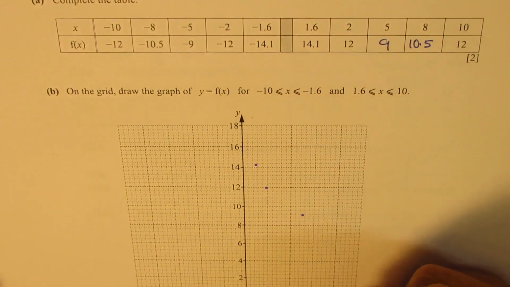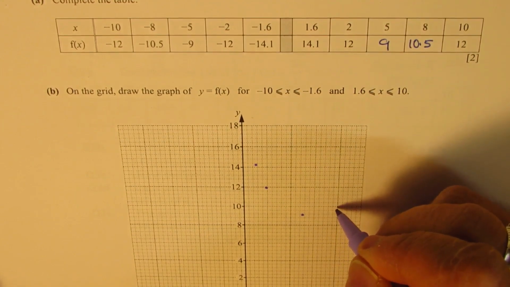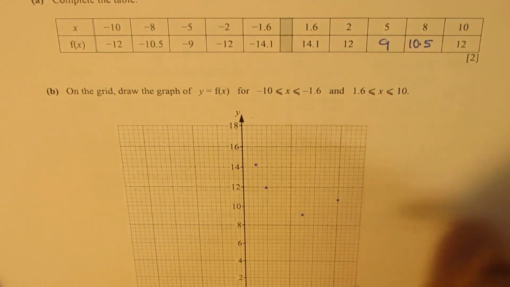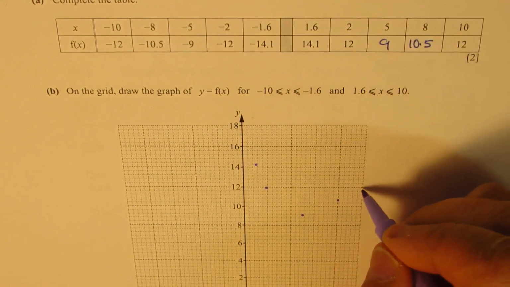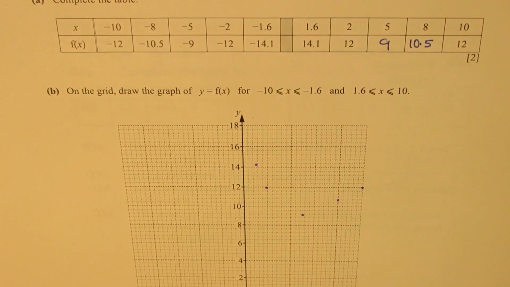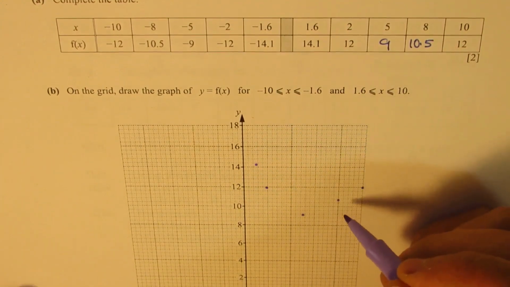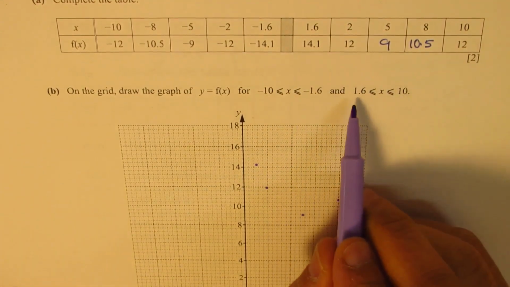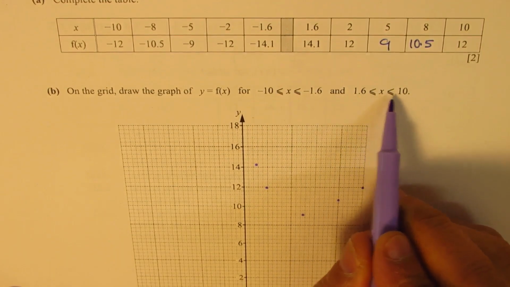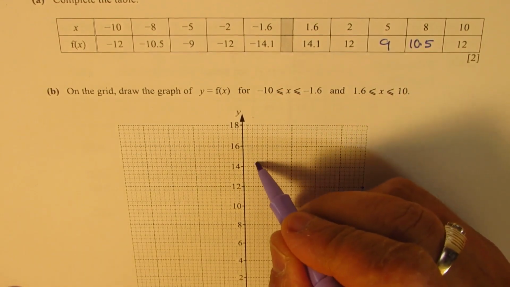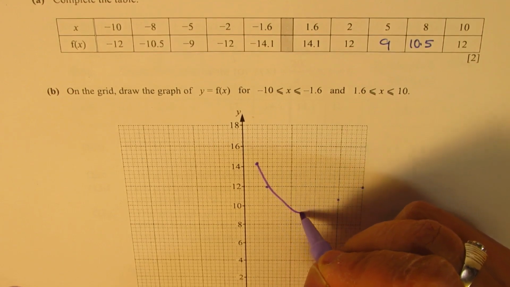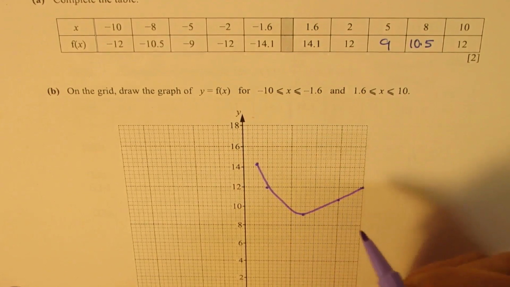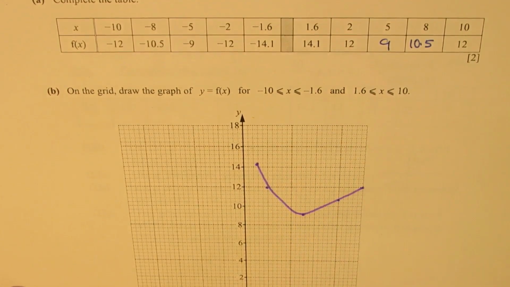8, 10.5. So at 8, we have 10, and this is 11, so 10.5 will be somewhere here. And at 10, we have 12. So that is the next value. Joining these, we have our graph. Since we have to sketch only between 1.6 and 10, let me join these with a curve, which we just talked about. Now this is asymptotic, so that's how you should be sketching it.